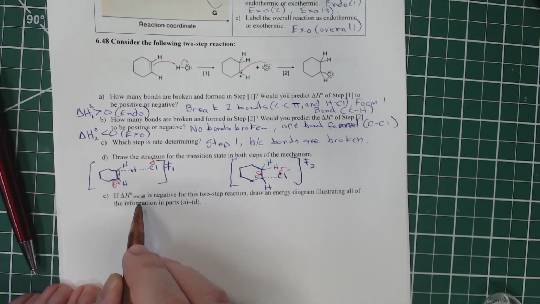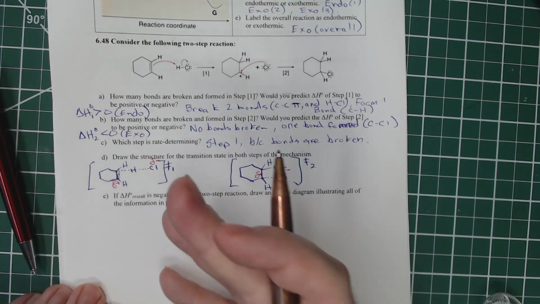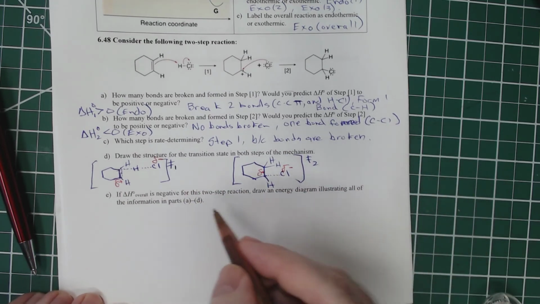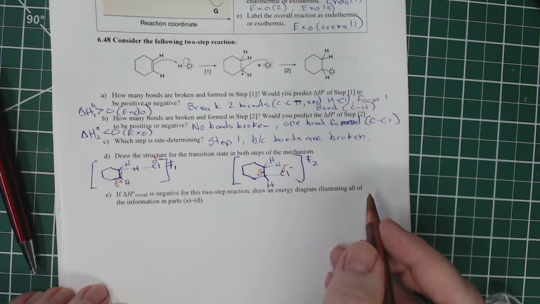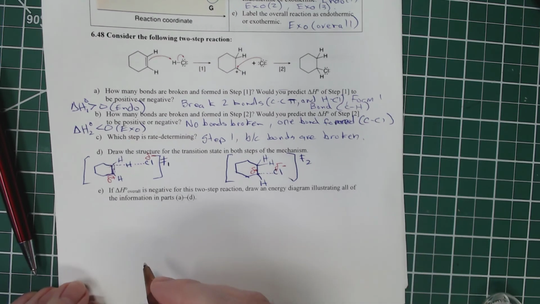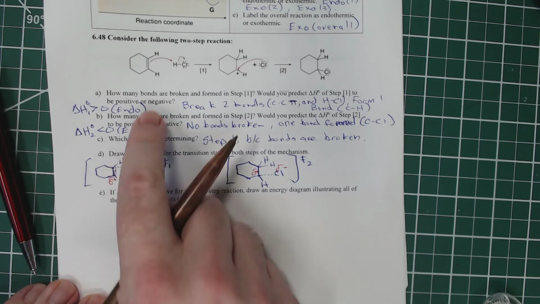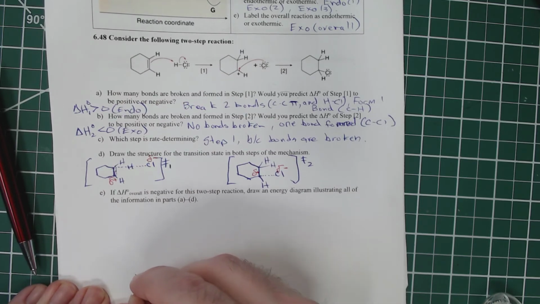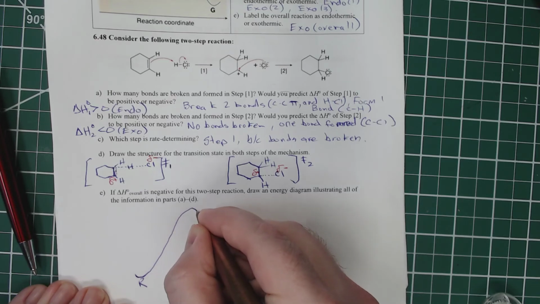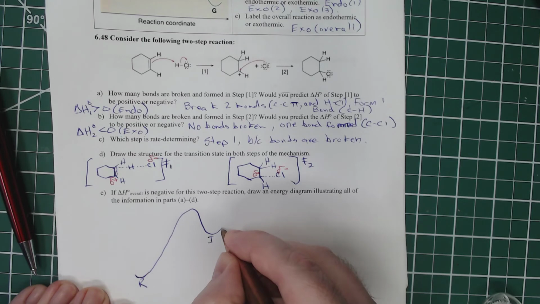All right, if delta H overall is negative for the two-step reaction, that means it's an exothermic reaction overall. Draw an energy diagram illustrating all of the information in parts A through D. Okay, so first, we're going to have our first step, which is where we're breaking the bond. That's going to be endothermic. So our reactant is going to be here. All right, and it will go up in energy, and then we will get an intermediate that's right there.